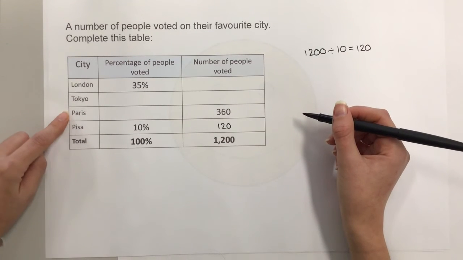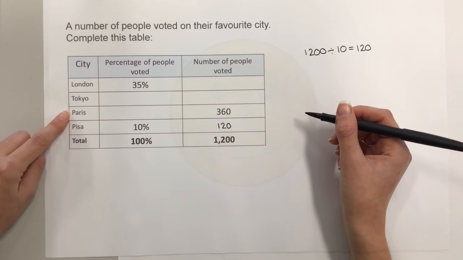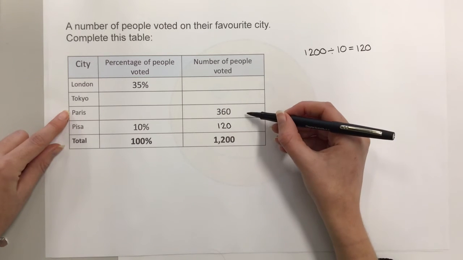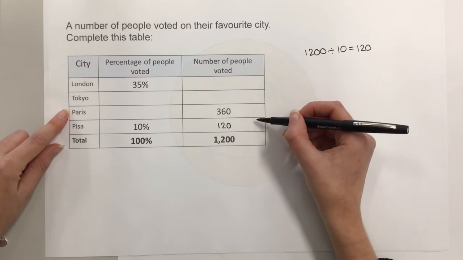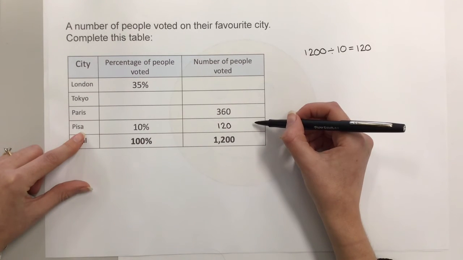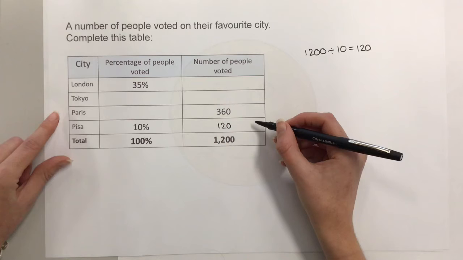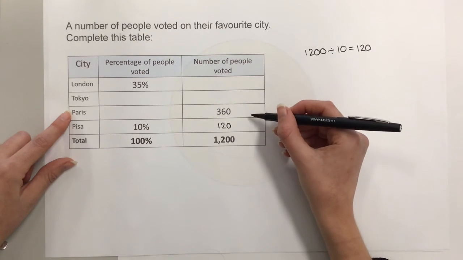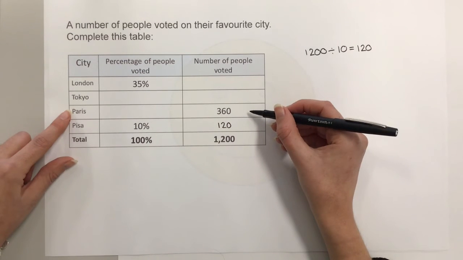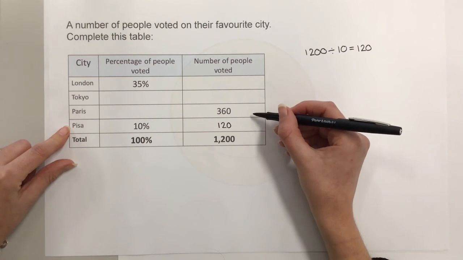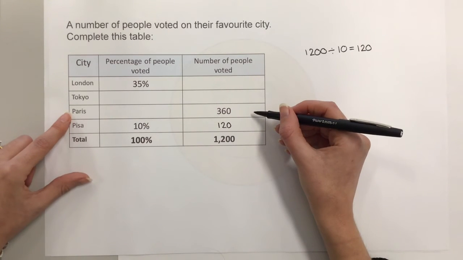Okay, so the next city I'm going to look at is Paris. So what information do I have that I can use here? The number of people that voted for Paris is 360. So how does that relate to the number of people that voted for Pisa? Just using my number facts, I can see that I can easily multiply 120 by 3 to reach 360.